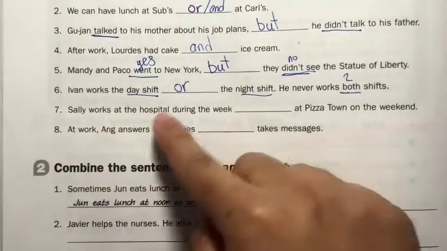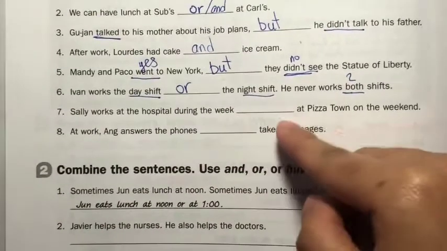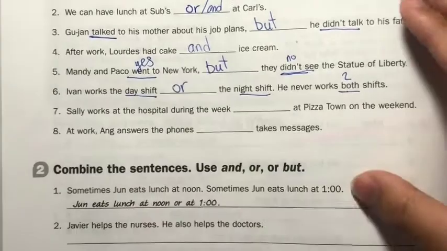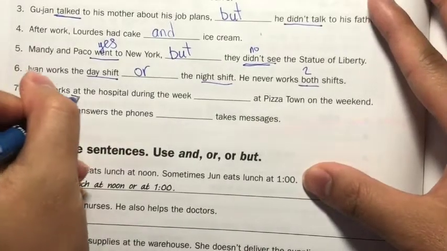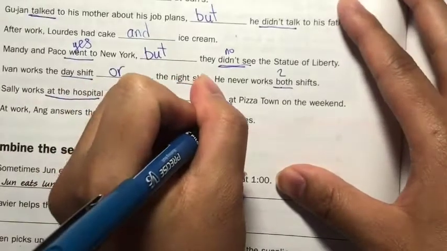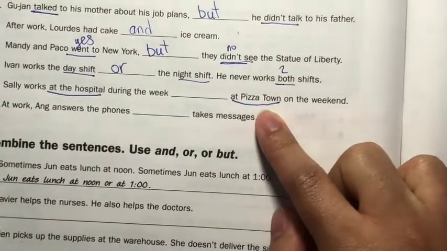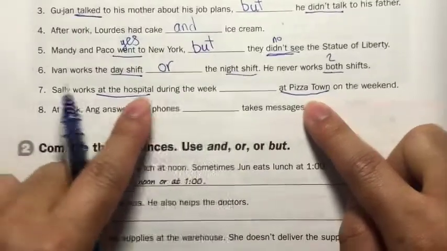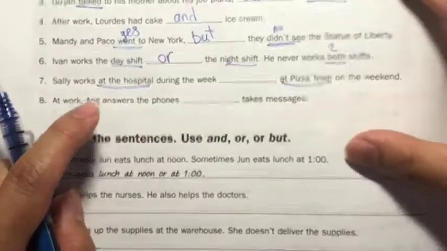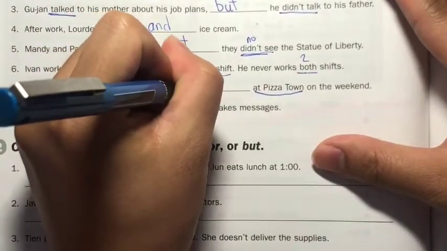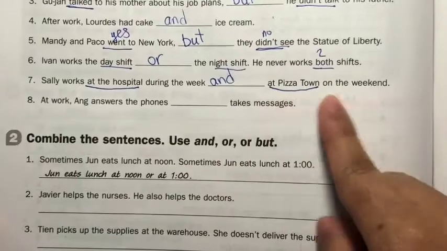7. Sally works at the hospital during the week, blank at Pizza Town on the weekend. Oh, okay. That's a restaurant. So she works at 2 places. During the week, she works at the hospital, and during the weekend, she works at Pizza Town. She works at 2 places. These are 2 similar things, so I'm going to use the word and. Sally works at the hospital during the week and at Pizza Town on the weekend.